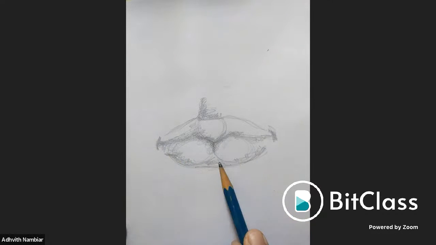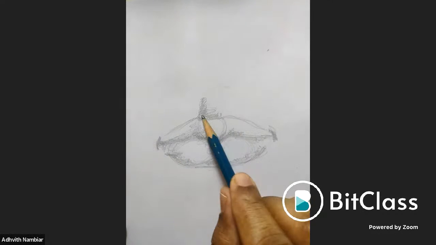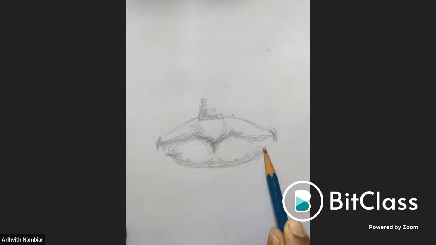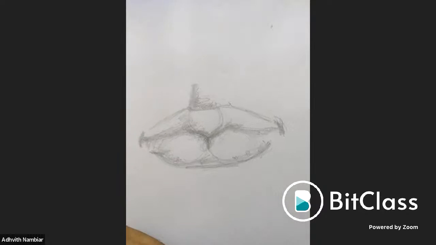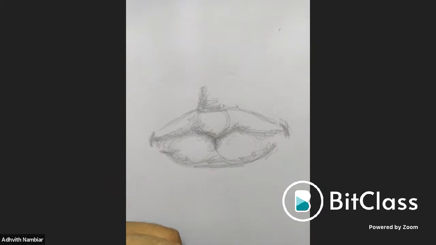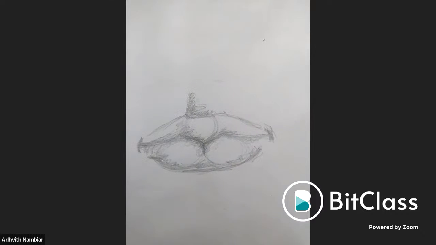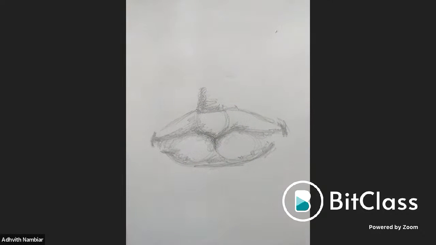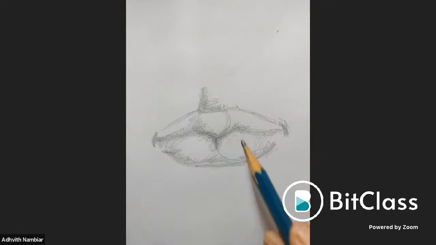Okay, so now that we have a general shade over a lot of the drawing, I'm going to create a little contrast, because right now you see it looks a little flat, right? It's looking just a little flat and generic, and that's because there isn't any contrast to this.